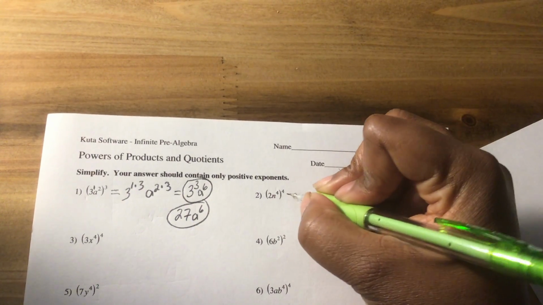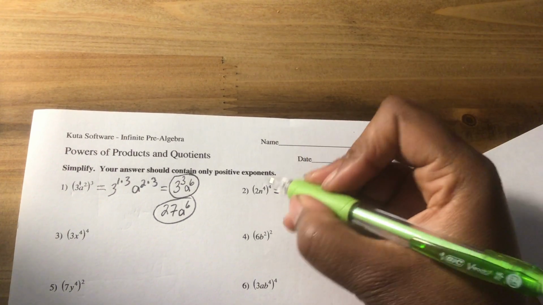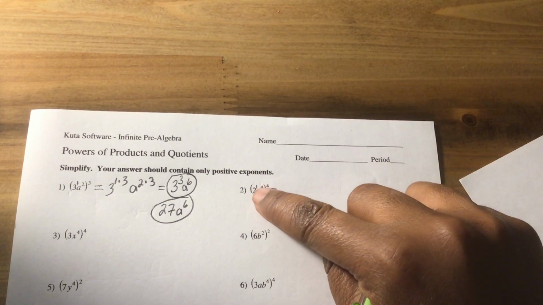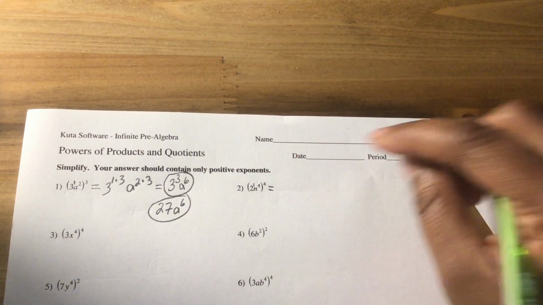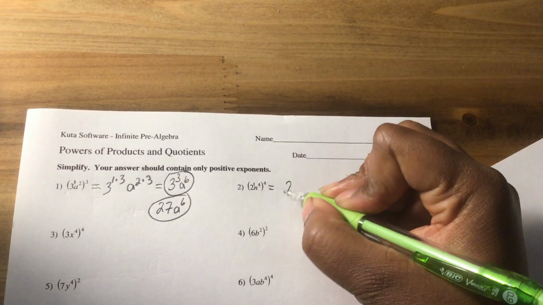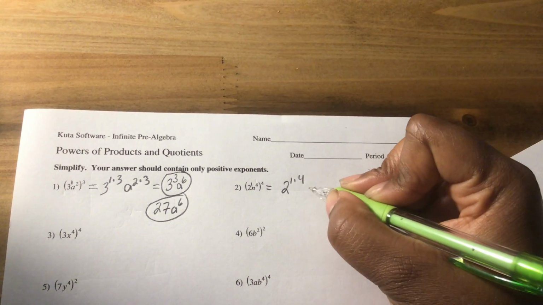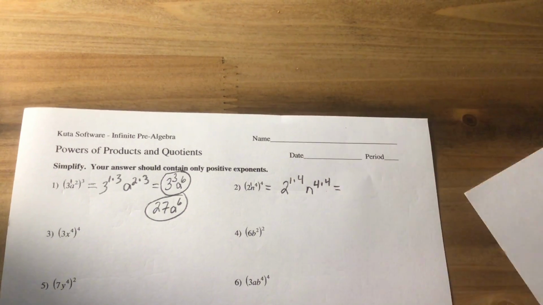All right, so let's do this one. We have 4 as the exponent, power raised to a power. The exponent here is 1. So 4 is also, you have to do all the numbers and variables in the parentheses. So that's going to be 2, 1 times 4, n, 4 times 4, okay?